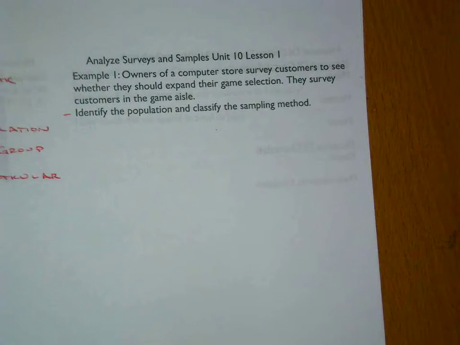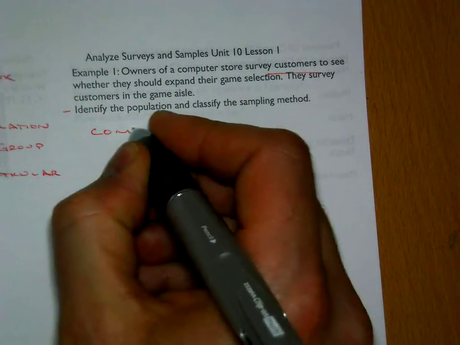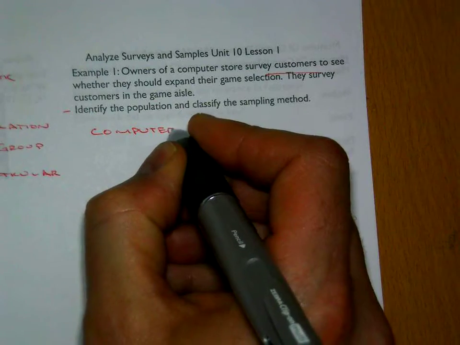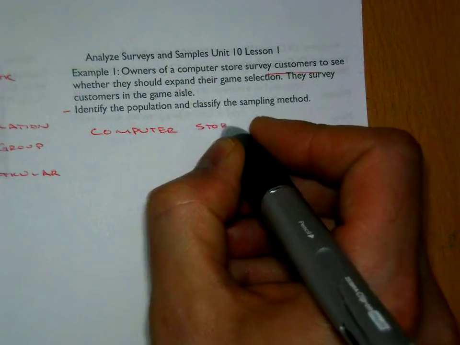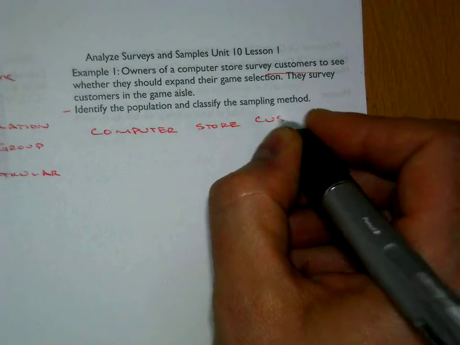Okay, example 1. Some examples of surveys and samples. So, owners of a computer store survey customers to see whether or not they should expand their game selection. They survey customers in the game aisle. Okay, that makes sense. The question says, identify the population. Well, the population is computer store customers.